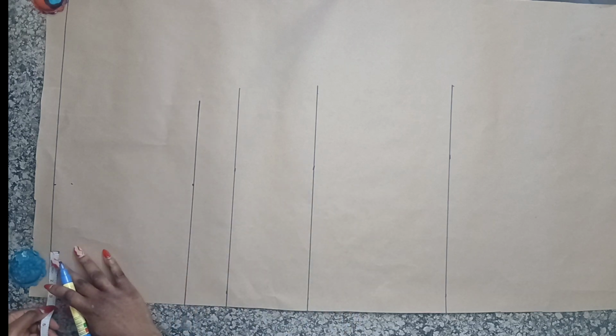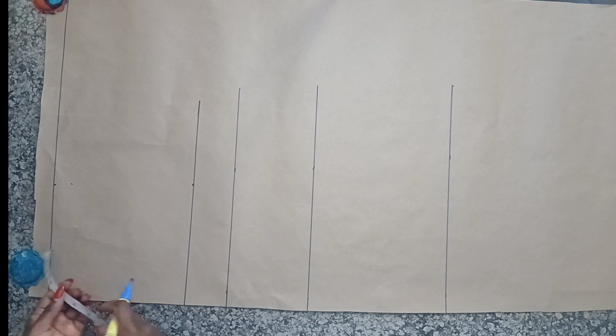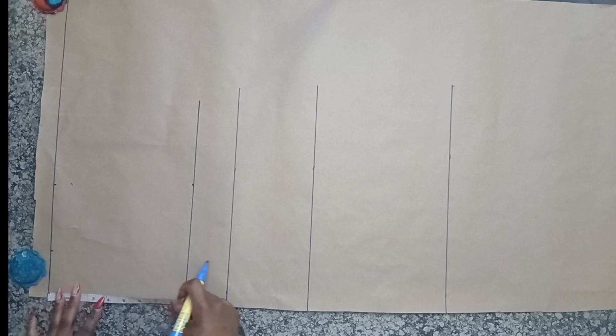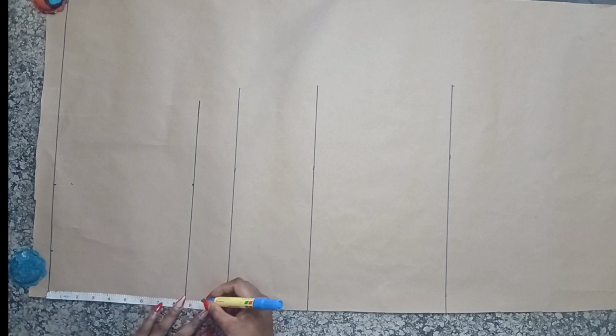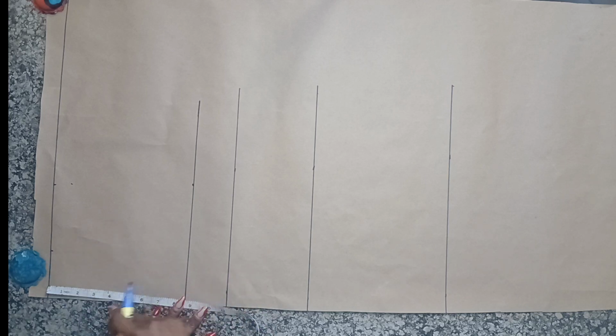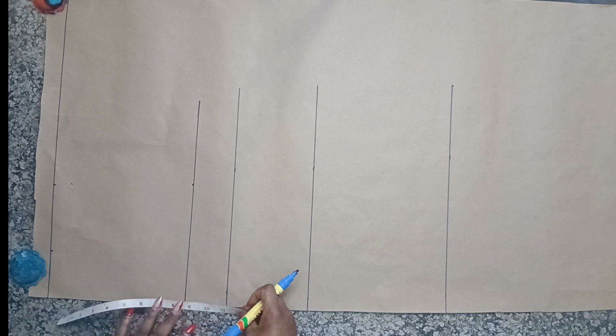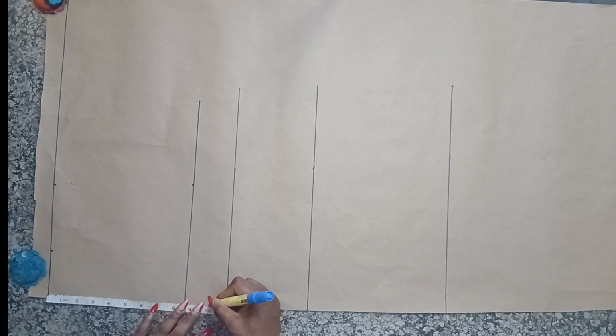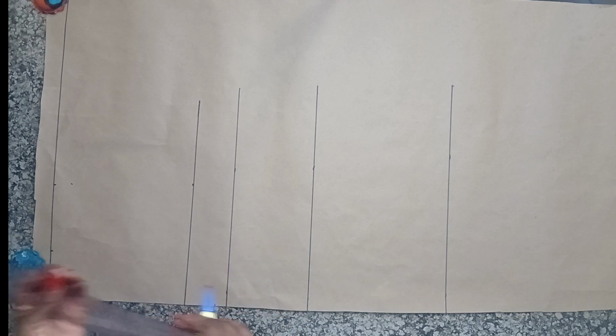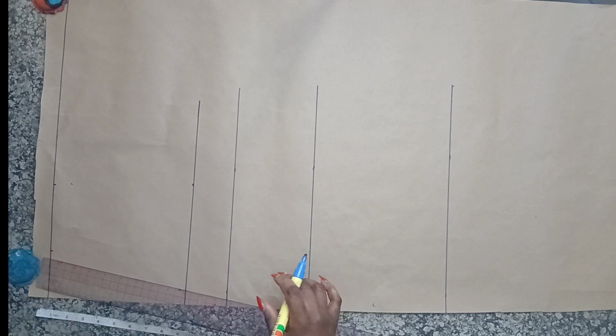Now for the neck width, I'll be using 3 inches. Then for the depth, I'll be using 10 inches. I want to have a deep v-neck, not really deep, but yes, I want that deep v-neck. I love it. It's so nice.